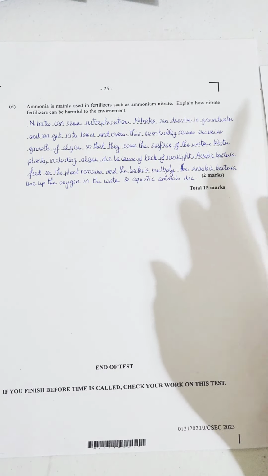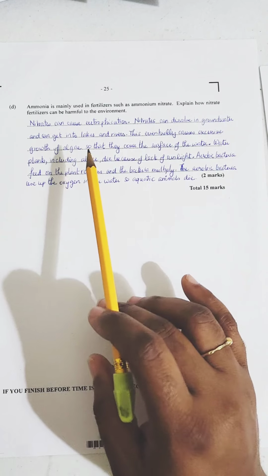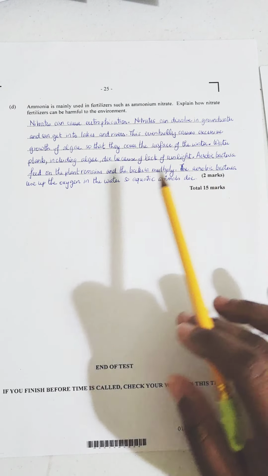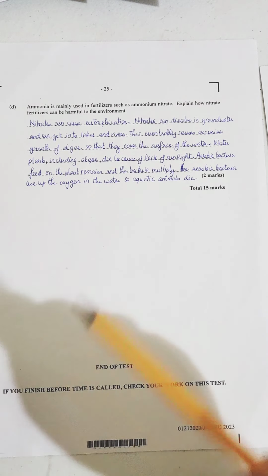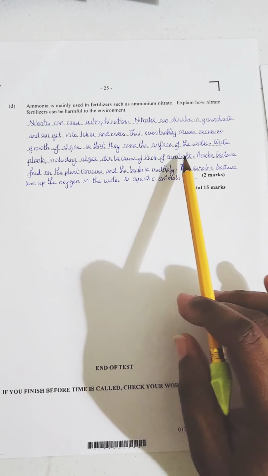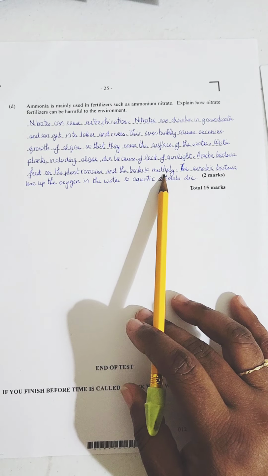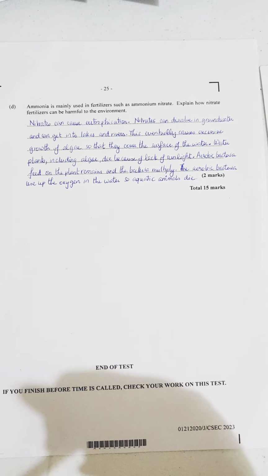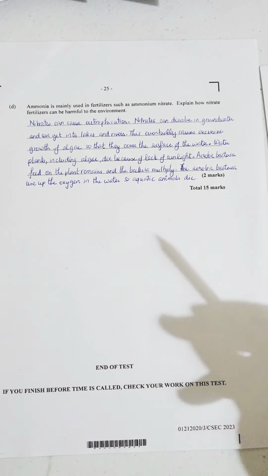Nitrates can dissolve in groundwater and can get into lakes and rivers. Eventually, this can cause the excessive growth of algae. We call them algal blooms, and they can cover the surface of the water. And with that being said, it can suffocate everything in the habitat. So plants start to die, even algae start to die because of lack of sunlight, and then aerobic bacteria feed on the plant remains, and the bacteria multiply. And so the aerobic bacteria use up the oxygen in the water, and eventually, because the water becomes stagnant, the aquatic animals begin to die too, because it's not clean anymore. It just doesn't have any oxygen in it.